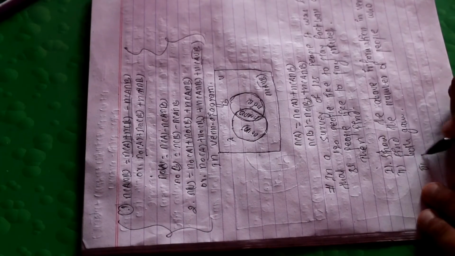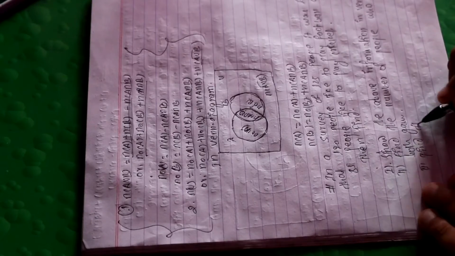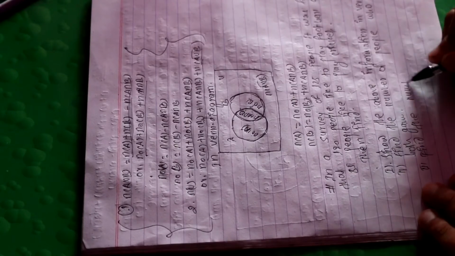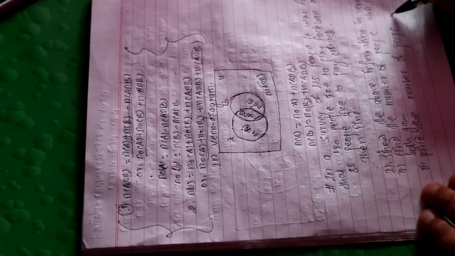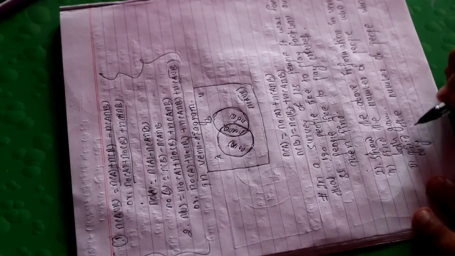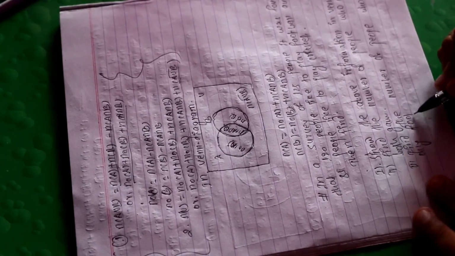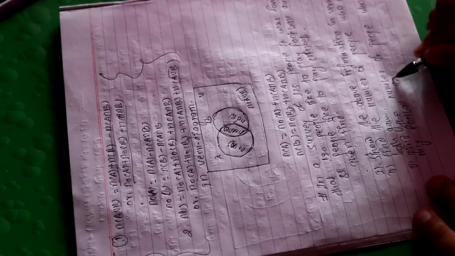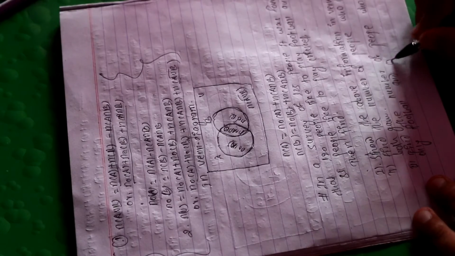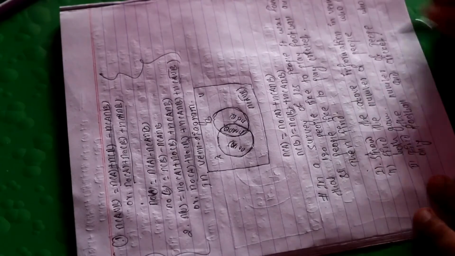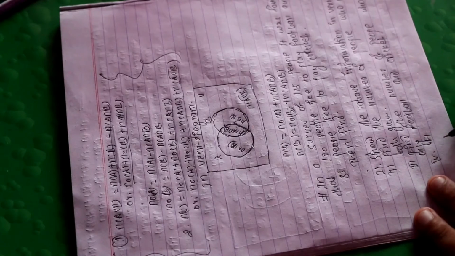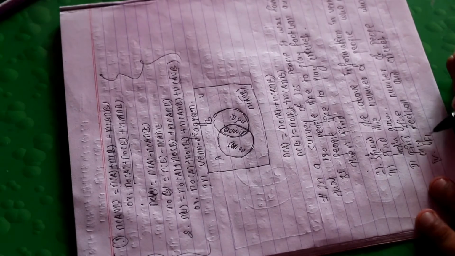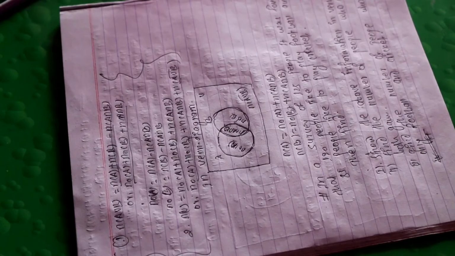And third, find the number of people who play only football and only cricket.